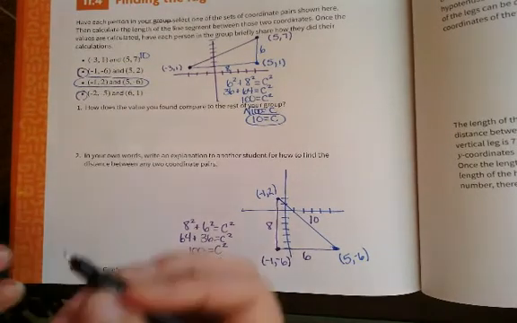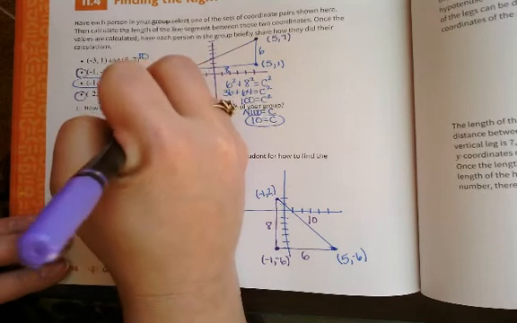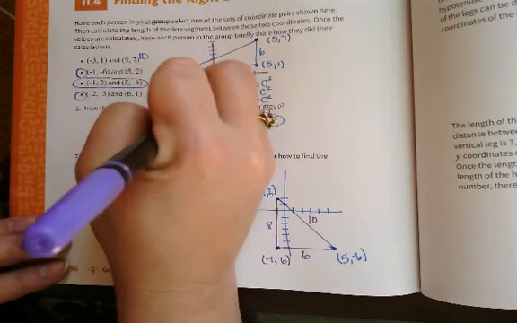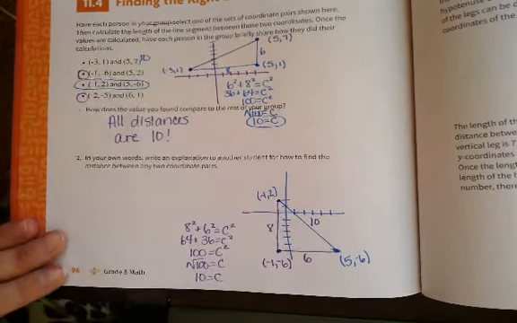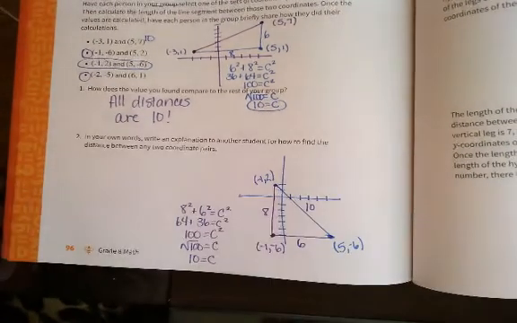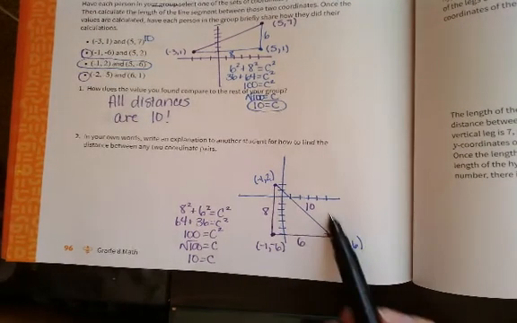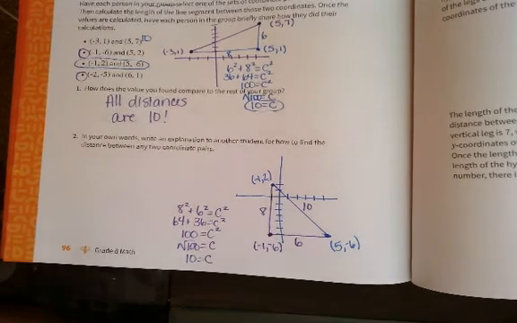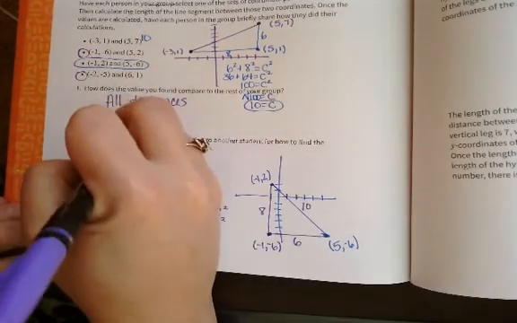So if you want, now this is totally up to you, you can do the other two. I'm going to tell you the secret, okay? And you can do the other two, see if you're doing it right. All distances are 10.